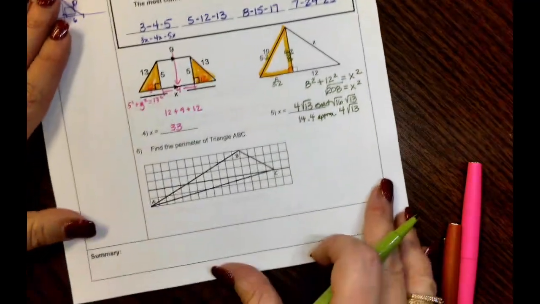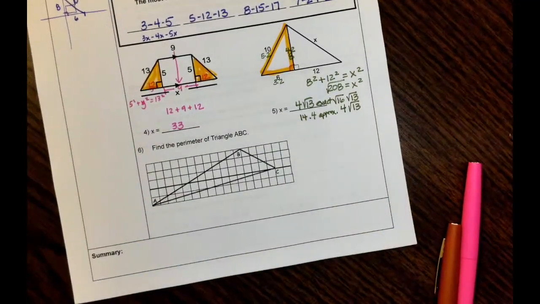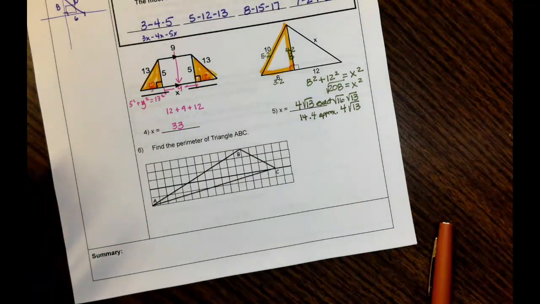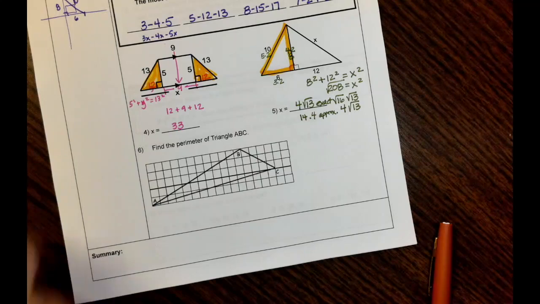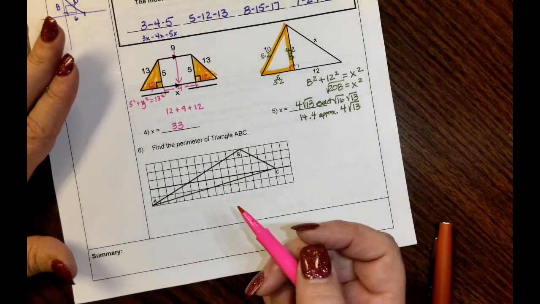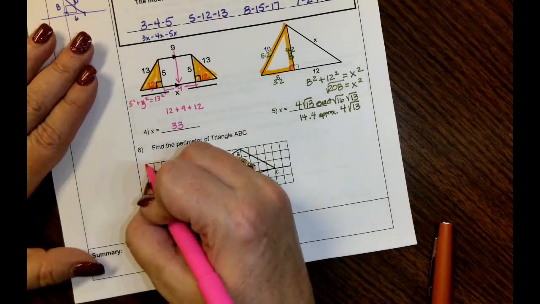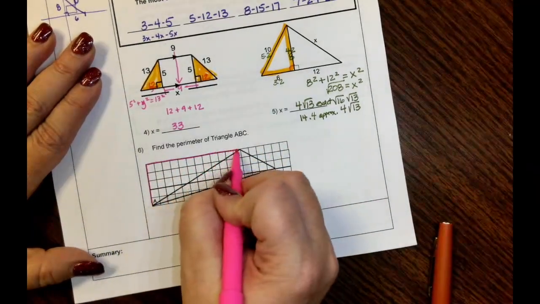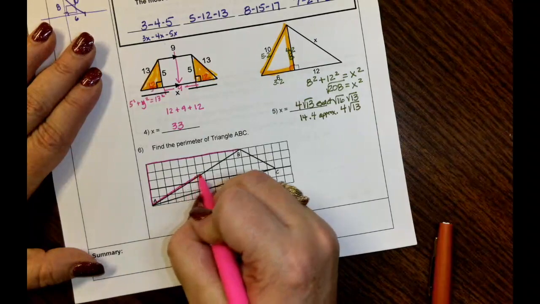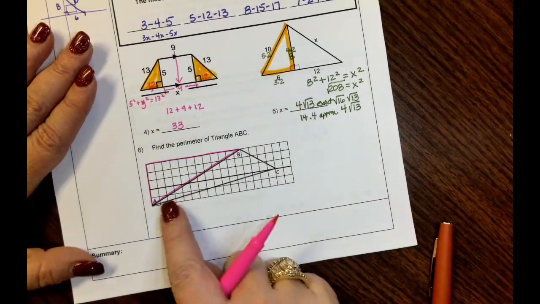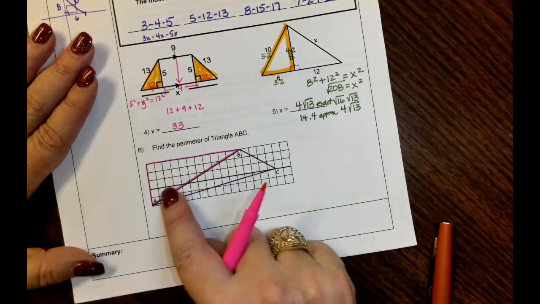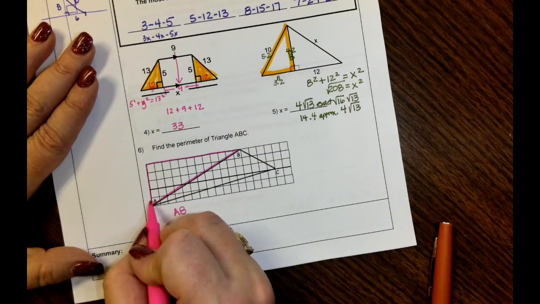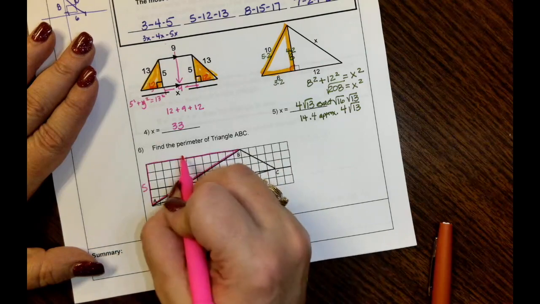All right, this last one. Find the perimeter of triangle ABC. Notice that this is on a grid, and the nice thing about it being on a grid is we can start to use Pythagorean theorem instead of the distance formula. Well, we need to turn this into a right triangle. This is not. So to find AB, I'm going to use this little pink triangle right here, because the hypotenuse of that pink triangle is the side that I'm looking for, AB. So I would go up 5, and it goes over 12.